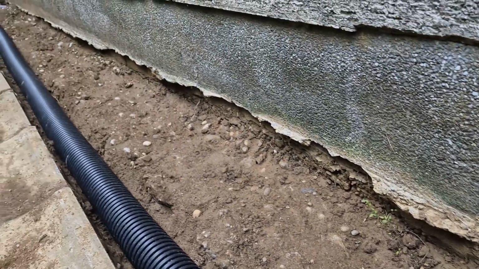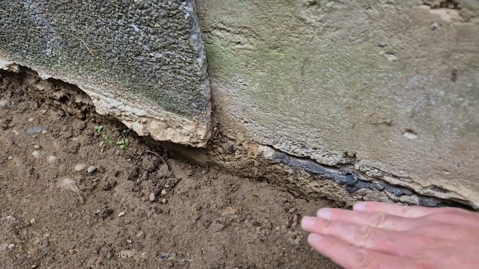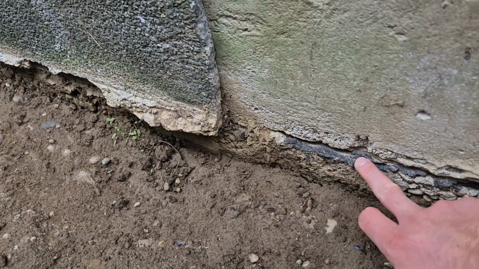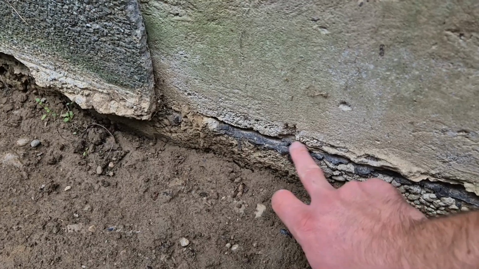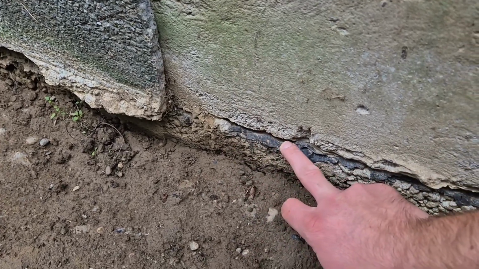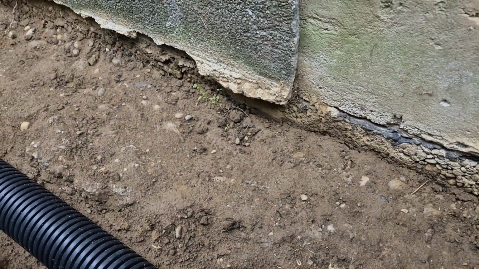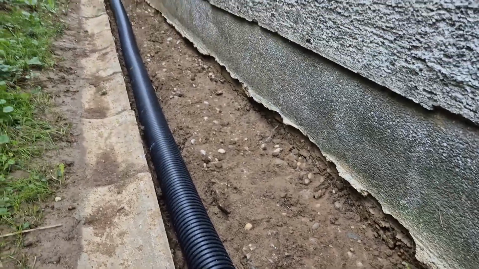But I was thinking of going all the way around and physically separating the wall from the foundation, and exposing this insulation, and maybe stuffing some insulation material inside if necessary to make it better. So that's my plan for now. We'll see what happens next.